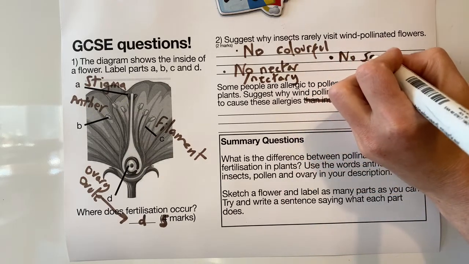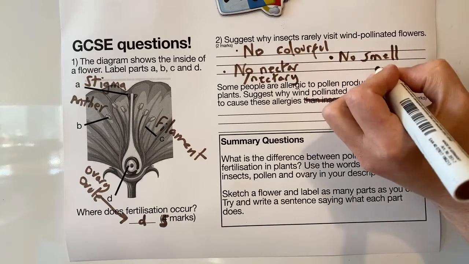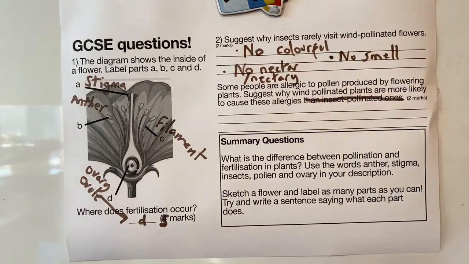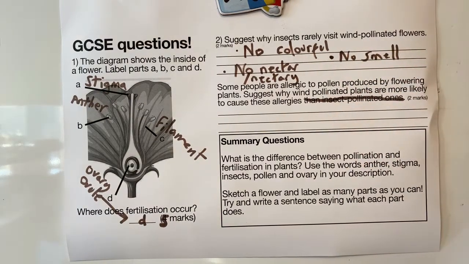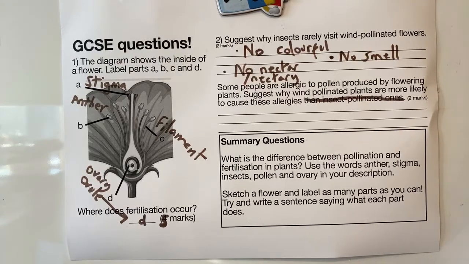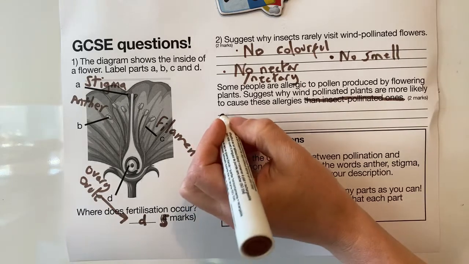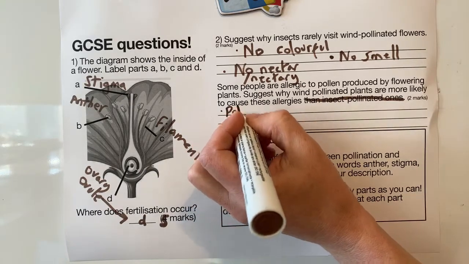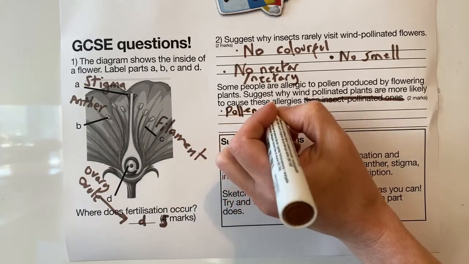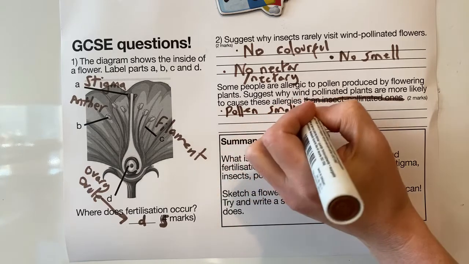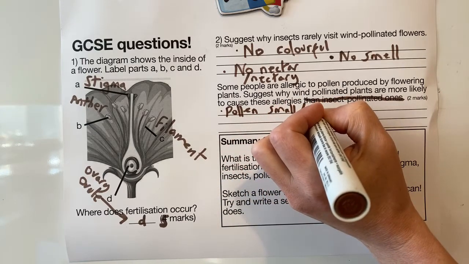So it's very similar to how freshly baked bread or cake attracts humans. No smell. Some people are allergic to pollen. Why would wind-pollinated plants be more likely to give you hay fever? Because the pollen is small and light, so it's more easily travelling through the air.